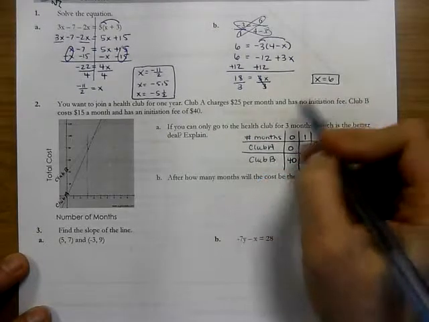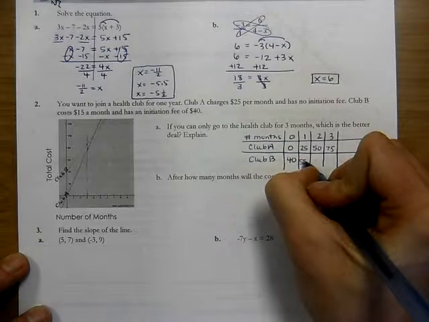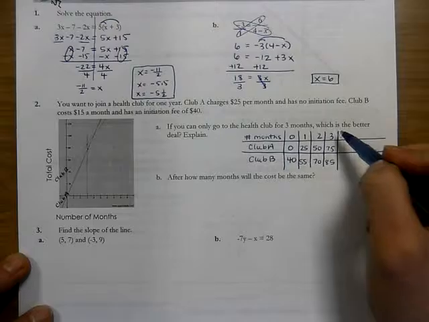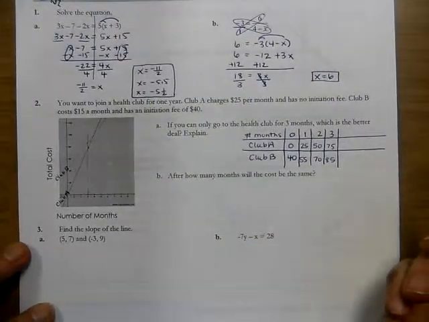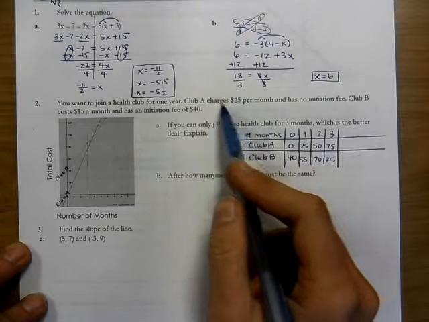Club A costs $25 per month, so we'll do 25 and then 50, 75. It increases by 25 each month, whereas Club B increases by 15 each month, so 55, 70, 85. And we can see at 3 months that Club A would be cheaper. Another way to do this would be to look at the equations. We could write an equation.